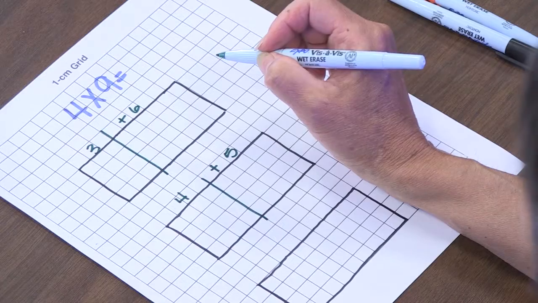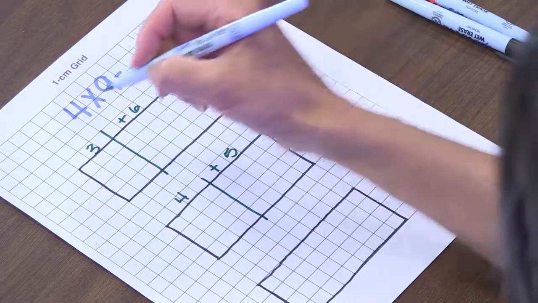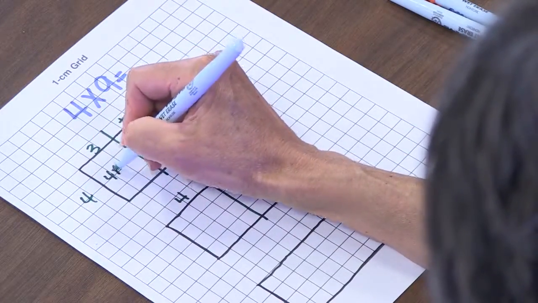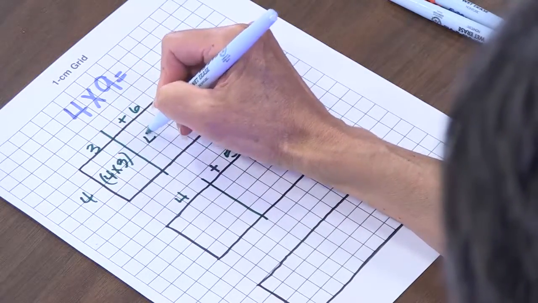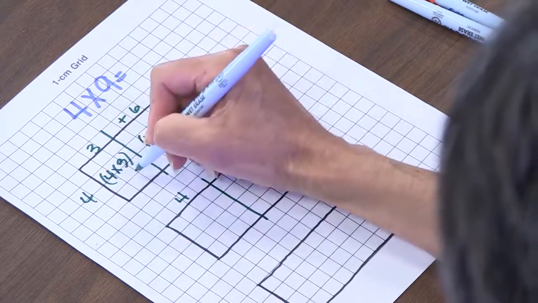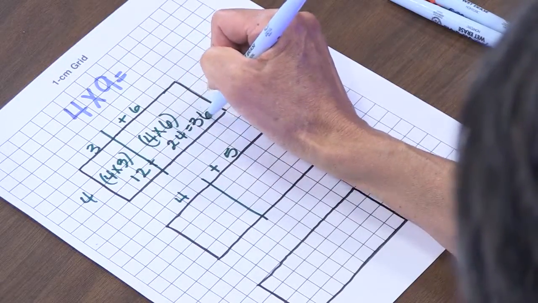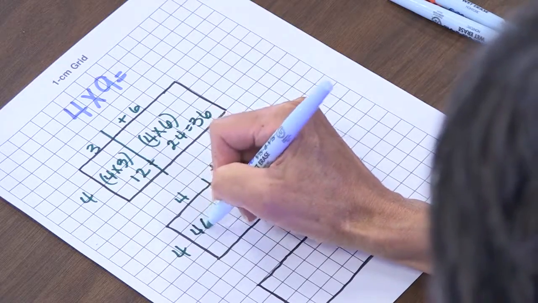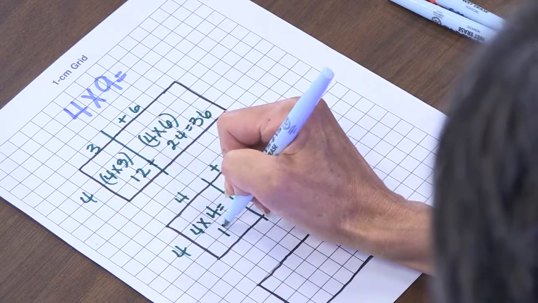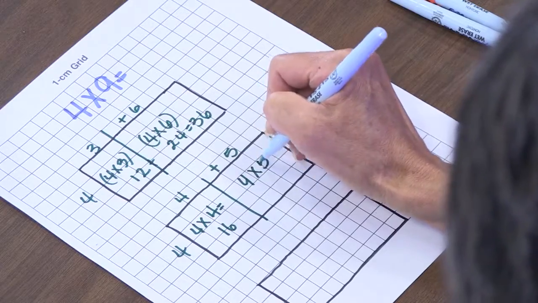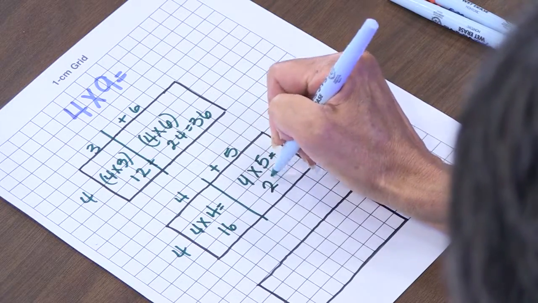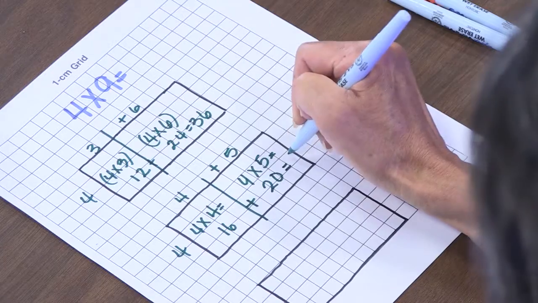These help to reinforce the distributive property for students as they solve 4 times 3 plus 4 times 6, which is 12 plus 24, which equals 36. Or for this one, 4 times 4, which equals 16, 4 times 5, which equals 20, and 16 plus 20 again gives me 36. This suggestion is noteworthy because it shows that the 9 times products are the 3 times products tripled.